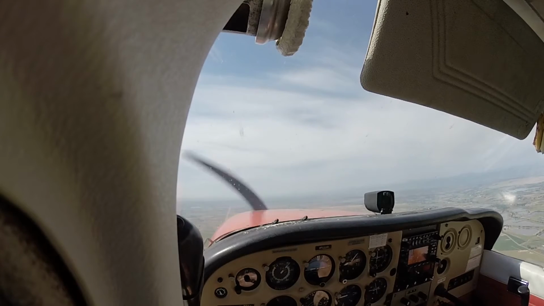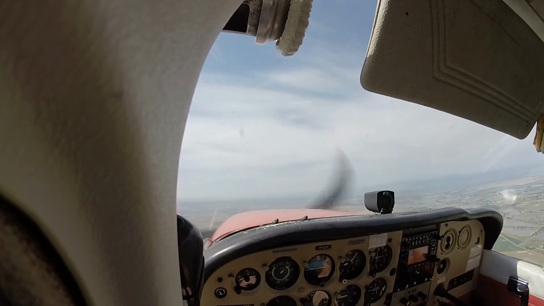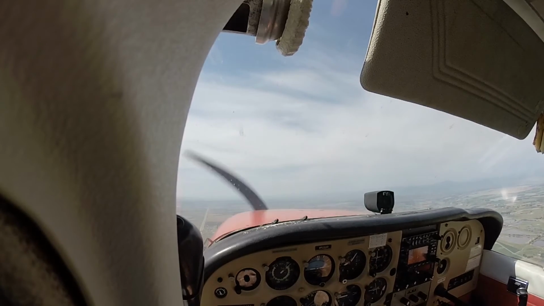06 Echo is downwind for runway 29. Longmont traffic, King Air 902 Delta Victor is turning left base, runway 29, full stop, Longmont traffic.